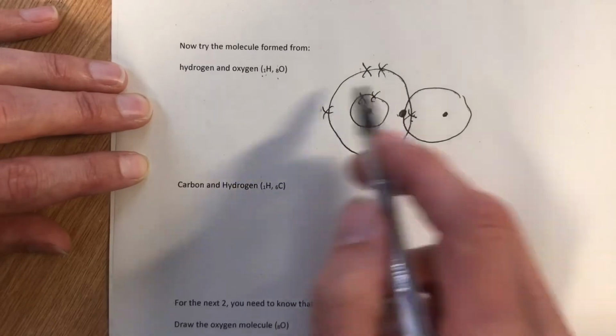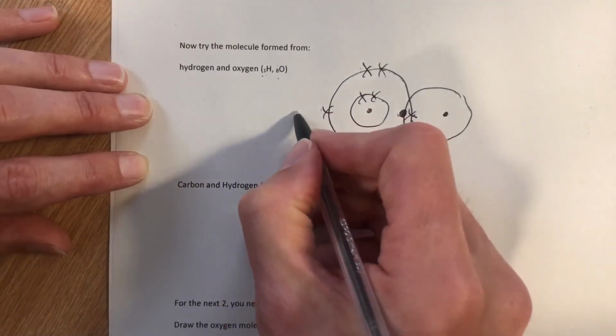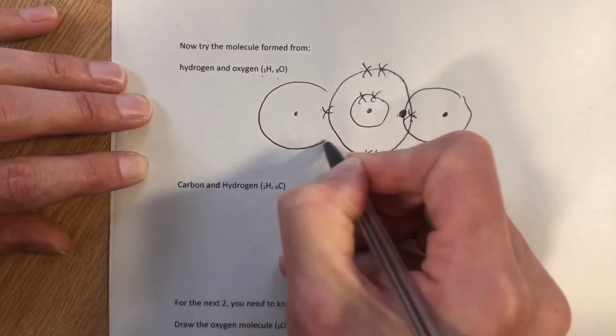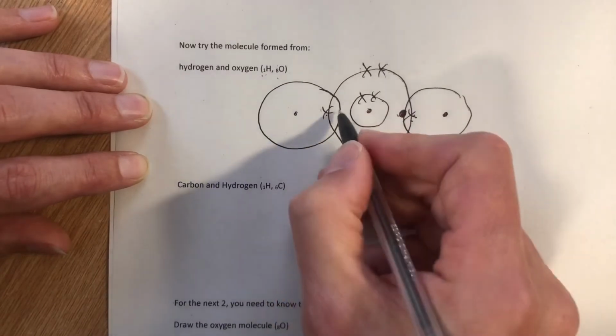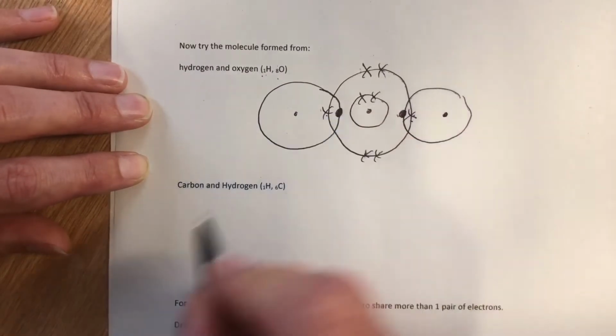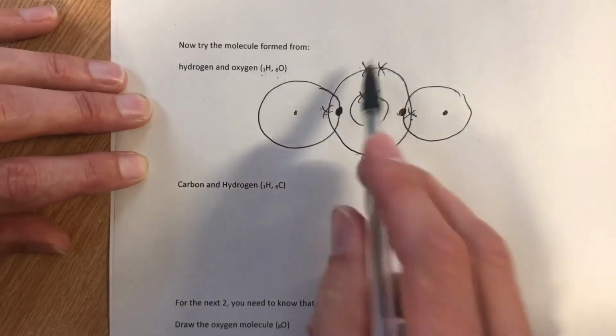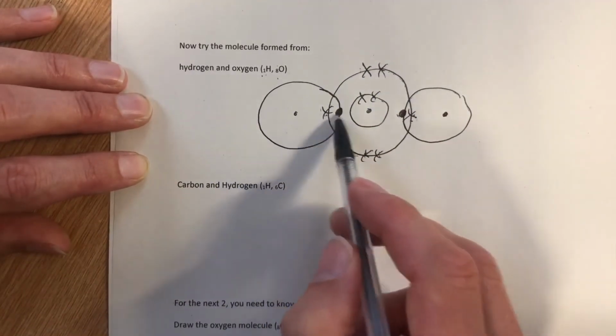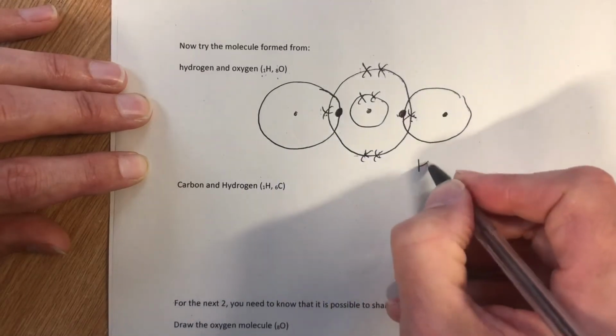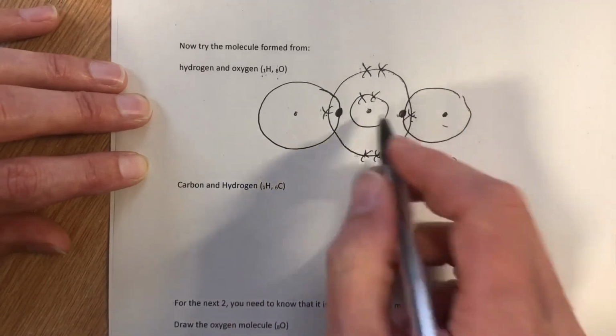The oxygen here isn't happy, so it needs to bond with another hydrogen. So we're going to draw another hydrogen overlapping that unpaired electron, and we're going to pair it up now with the hydrogen's electron. Let's count again. 1, 2, 3, 4, 5, 6, 7, 8. Now the oxygen's happy, and both hydrogens. 1, 2, 1, 2. That's the H2O molecule. 2 hydrogens, 1 oxygen. You can do that one on your own.